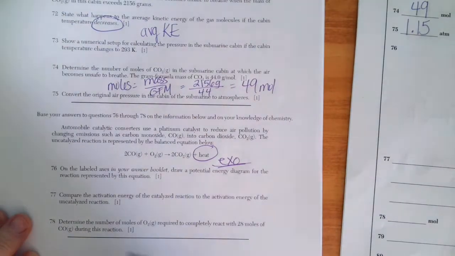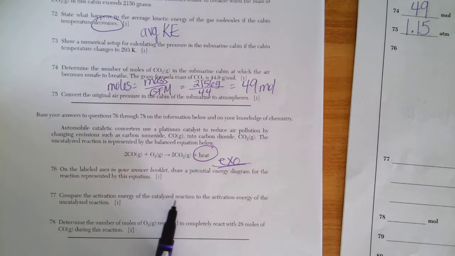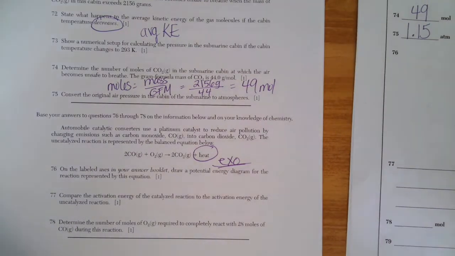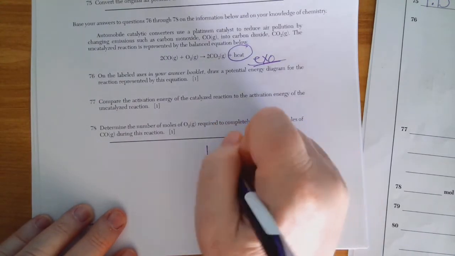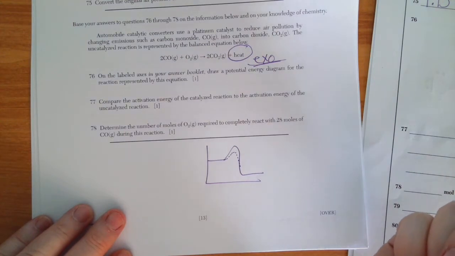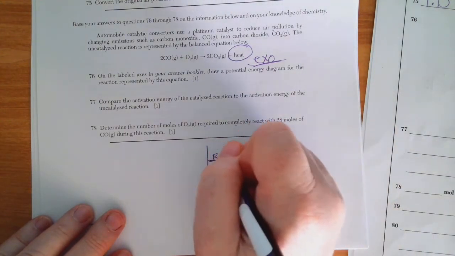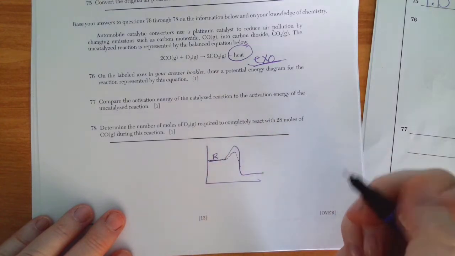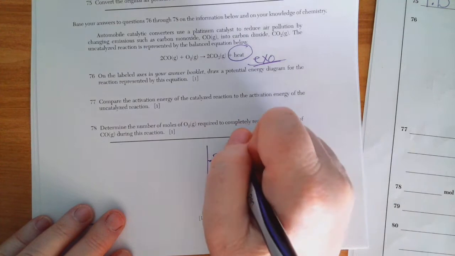Okay. For 77, compare the activation energy of the catalyzed reaction to the activation energy of the uncatalyzed reaction. So let me just make a note down here. If here is my potential energy diagram, and this represents a catalyst, you can see the reactant's potential energy remains the same. The product's potential energy remains the same.